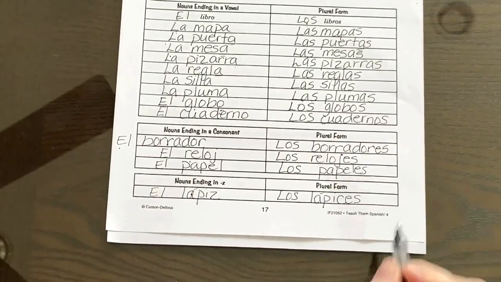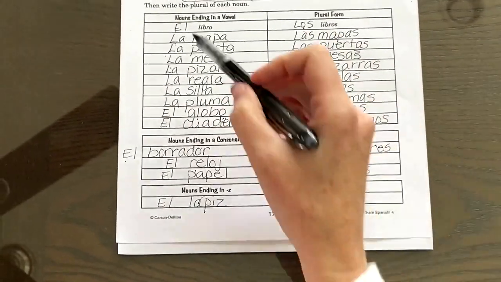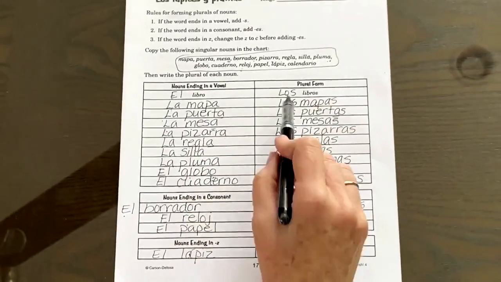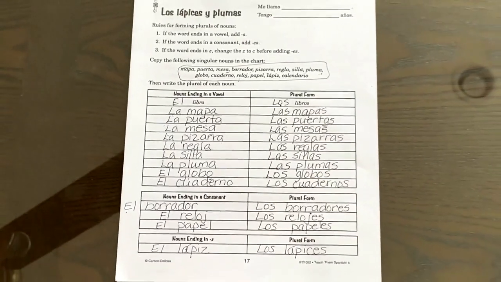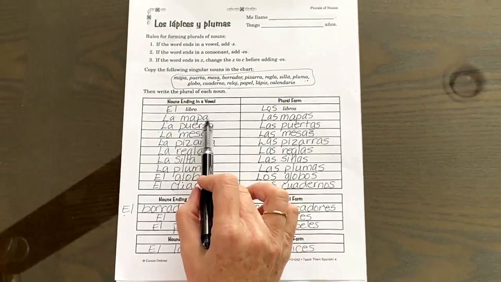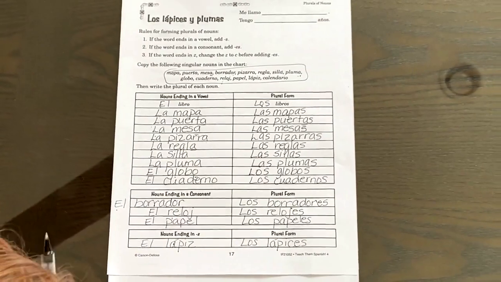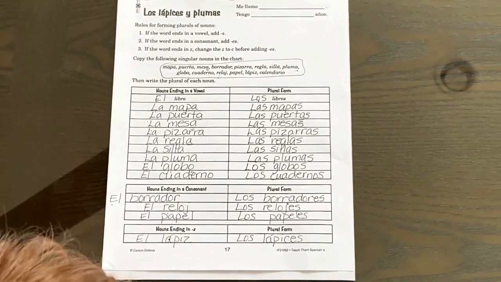So hopefully that's understandable now. El, la, los, and las. The 4 ways we say the, depending on if our noun is feminine, masculine, singular, or plural.